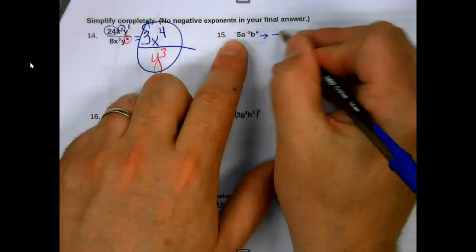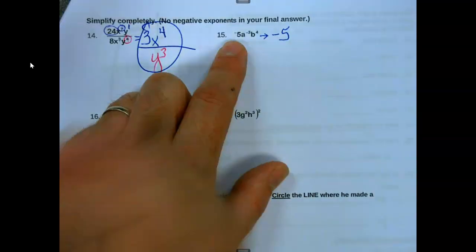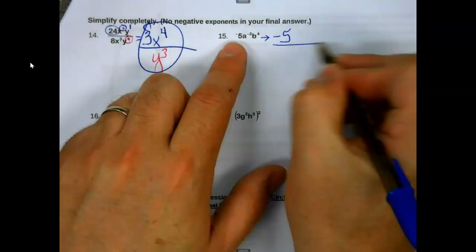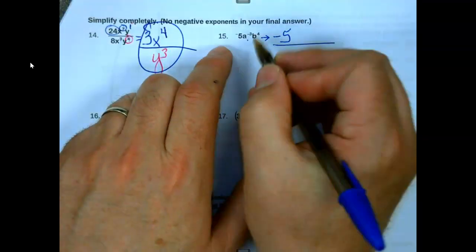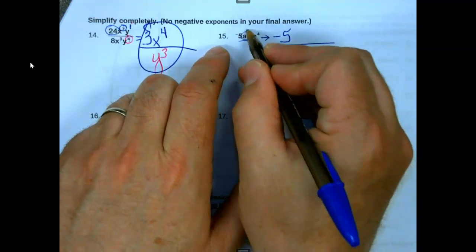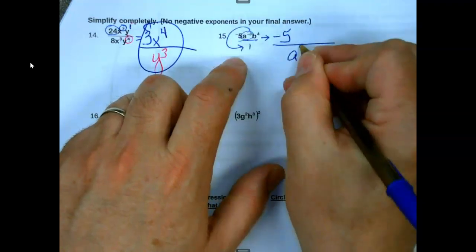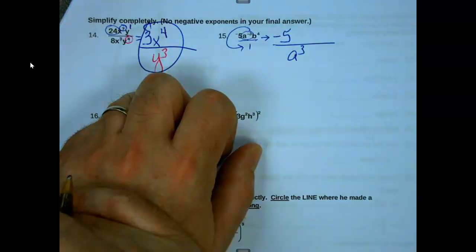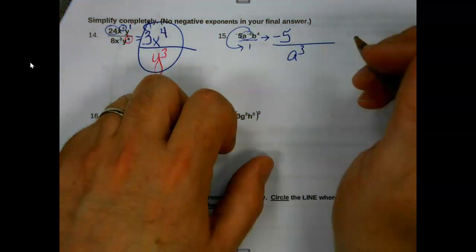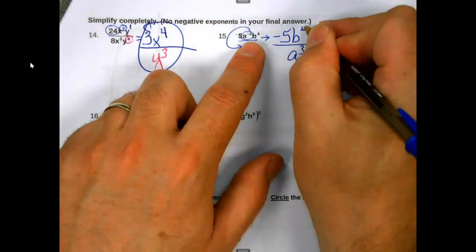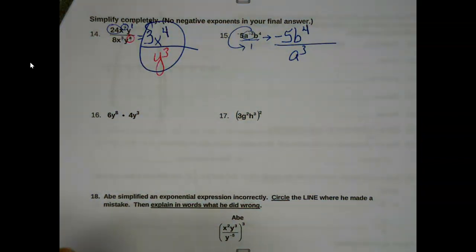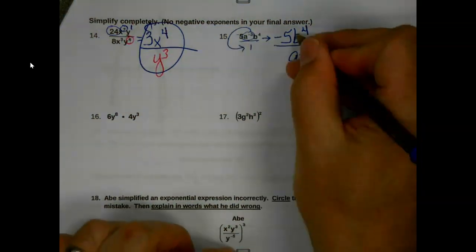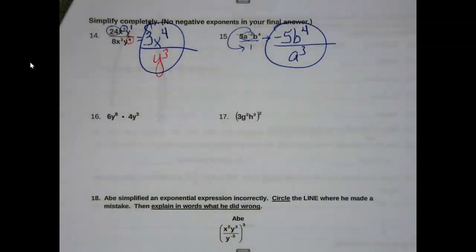Here, leave the big number alone. That's the only one. But, oh, what do we do with negative exponents? Flip that bugger down to the bottom. It becomes positive. B to the fourth, it's not negative. Leave it alone. Those aren't the same variable. I'm done.